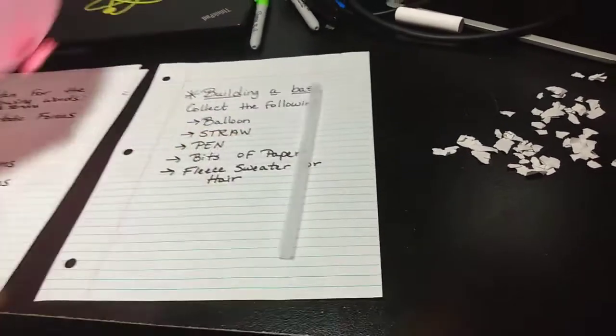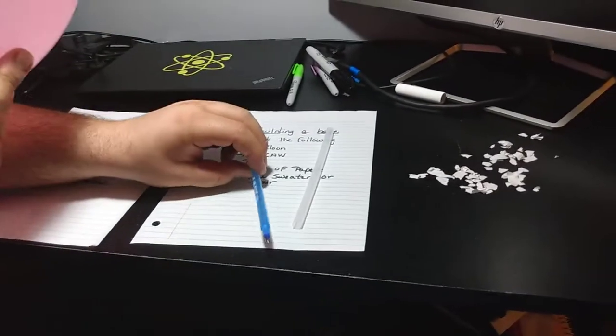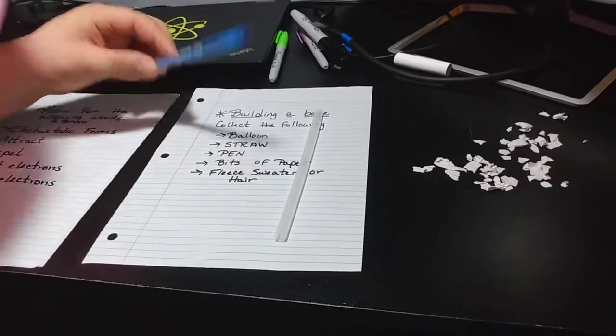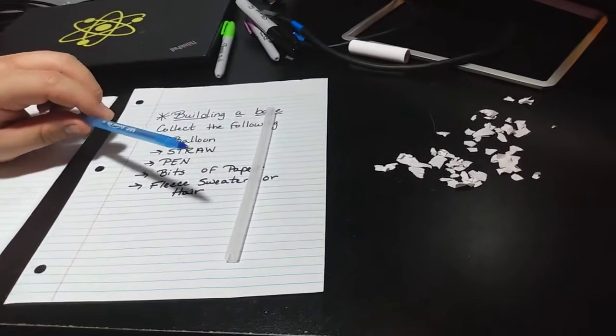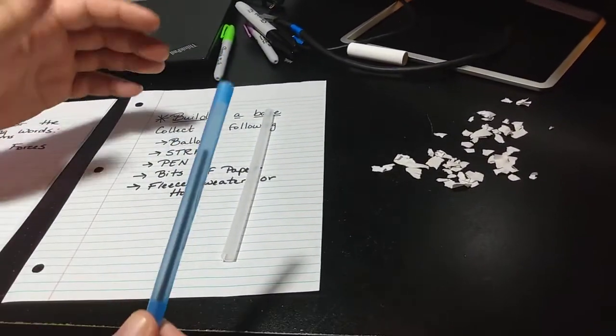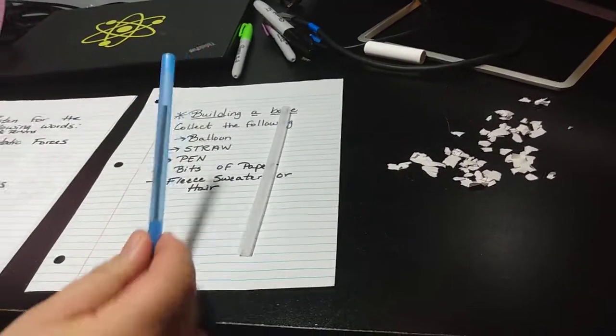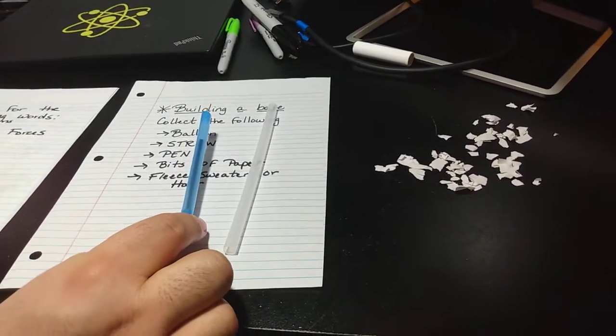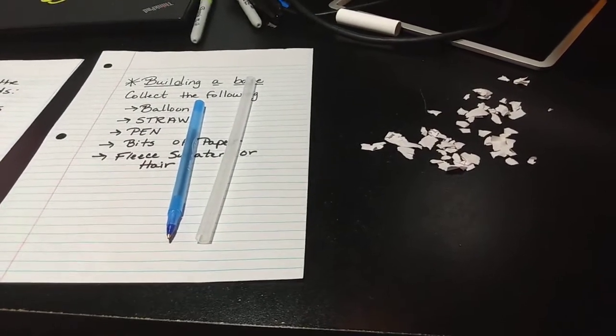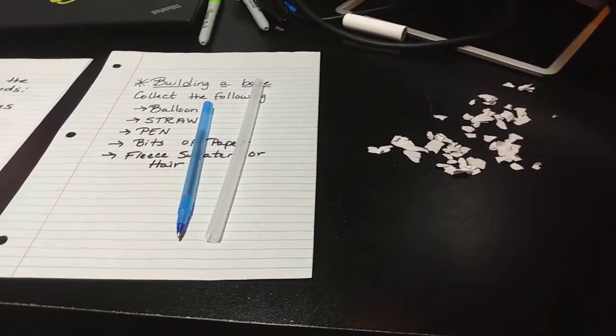Okay, so I have all three in front of me. So I have a straw, a balloon, and also a pen. So I'm going to use all three of them for this part. So what I want you all to do is take your pen or your straw or the balloon, and I want you to, sorry, I was getting my fleecy sweater.